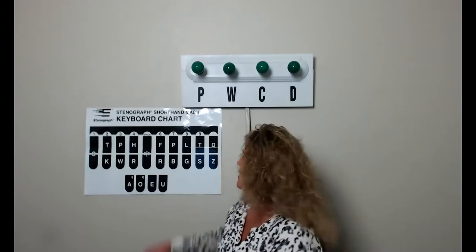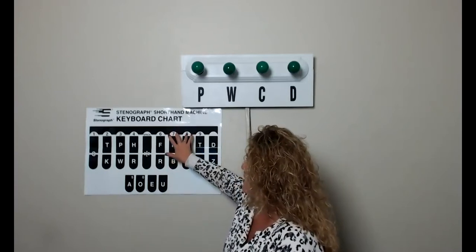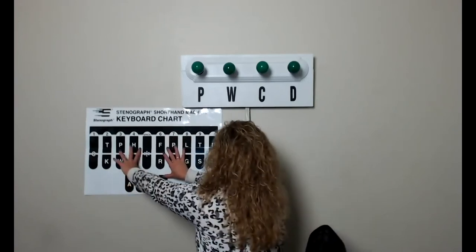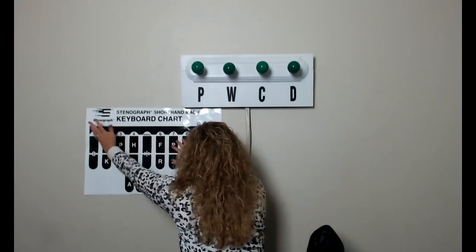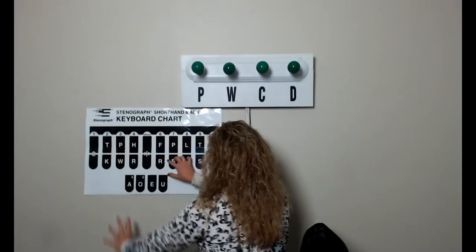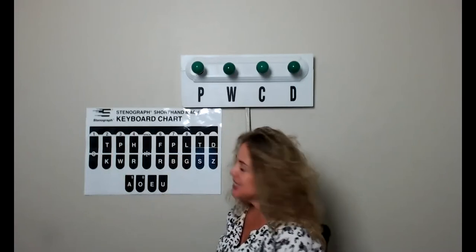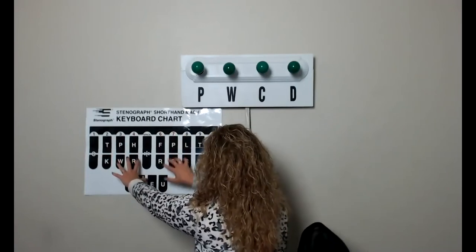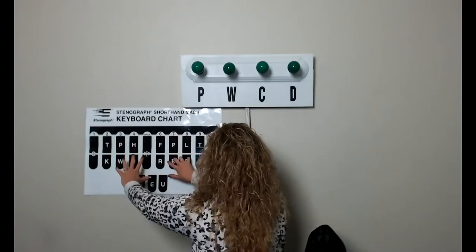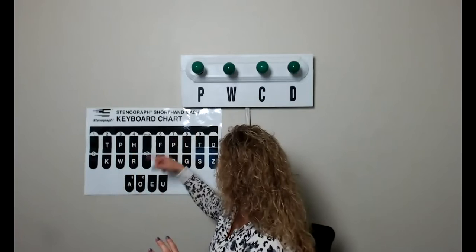Okay, so 2-stroke numbers, obviously if it's a repeated number, 88, you're going to have to strike the 8, strike the 8 again. 91. So if my hands are in home position, I'm going to strike the 9, lift up, strike the 1, lift up, then strike my comma, lift up. 85. 8, lift up, strike my 5, lift up, strike my comma, lift up. 66. 6, 6, comma. 97. 9, 7, comma.